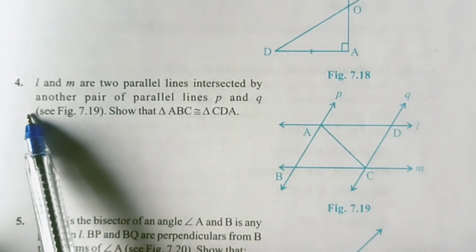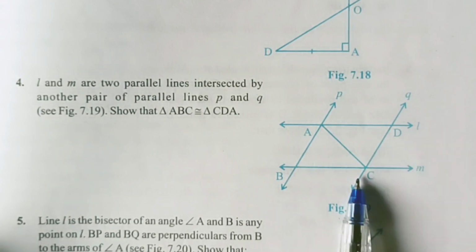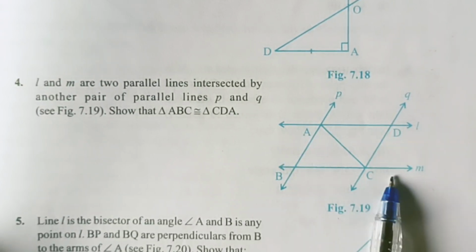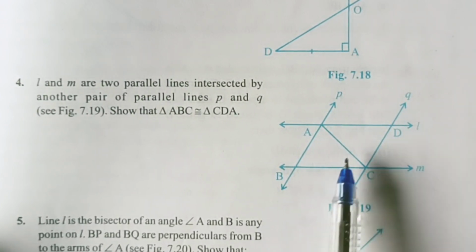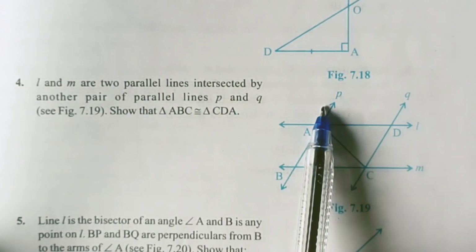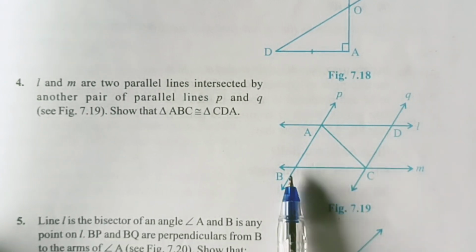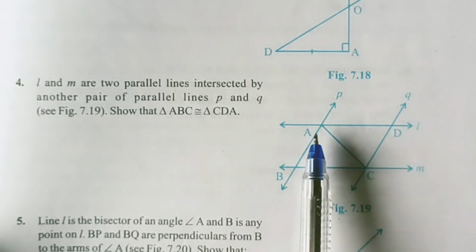In question number 4 it is given L and M. This is L, this is M. These two are lines which are parallel. So L and M are two parallel lines intersected by another pair of parallel lines P and Q. So L is parallel to M, P is parallel to Q. We have to show triangle ABC is congruent to triangle CDA.